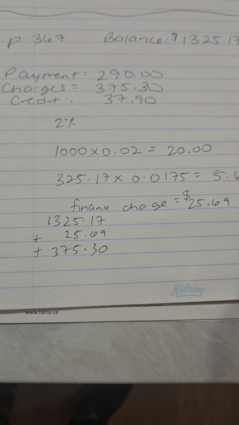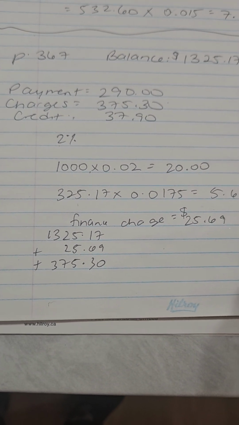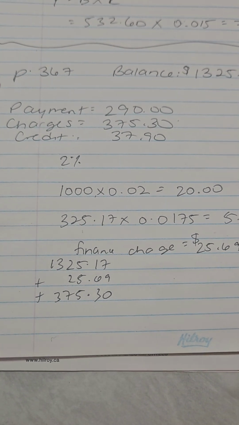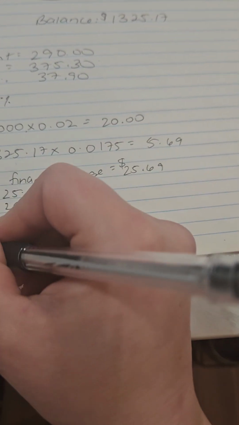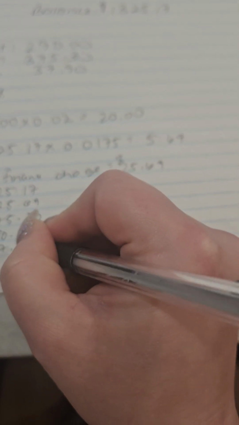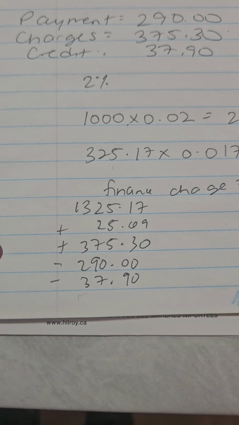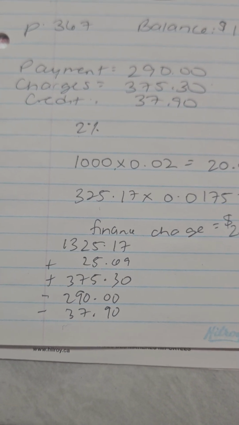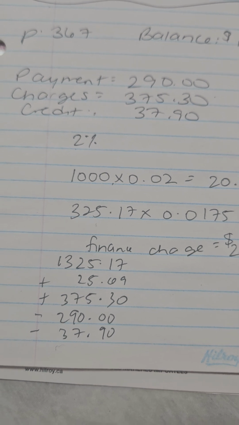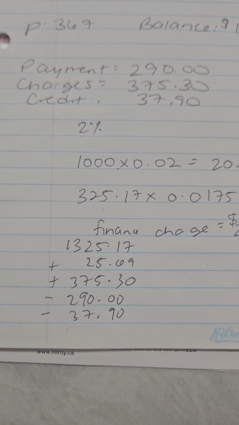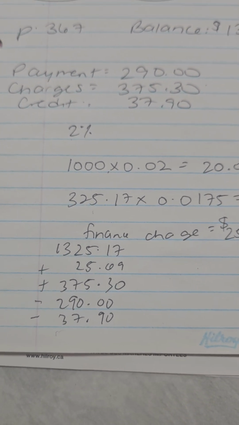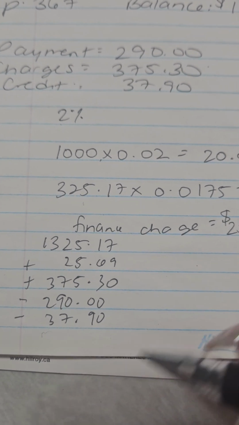We also know that there was a credit and a payment. The credit and the payment are going to come off the balance. So would you agree that we're going to minus those off? They made a payment of $290, so that's going to come off the balance. And they also received a credit of $37.90. So the payment and the credit are going to be removed from the balance. You can see that on the charges and the finance charge, I have a plus because we're going to add that to the previous balance. And anything that's a payment or a credit, we're going to take away from the balance.